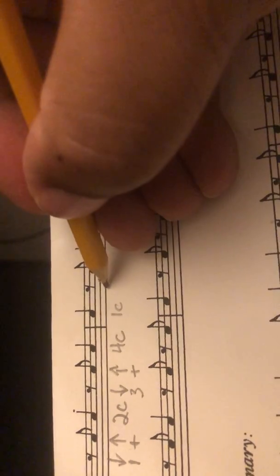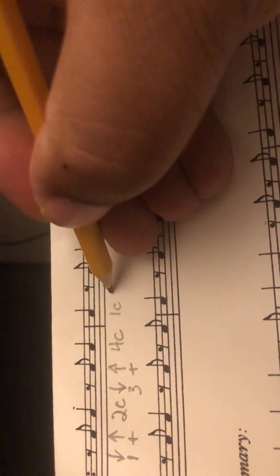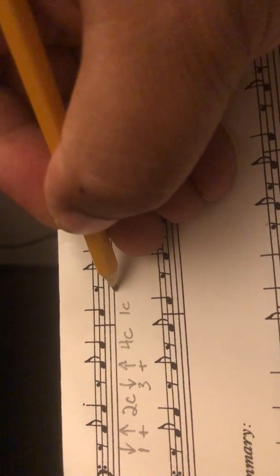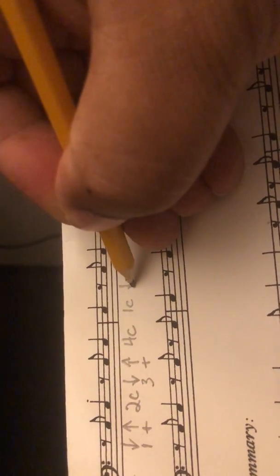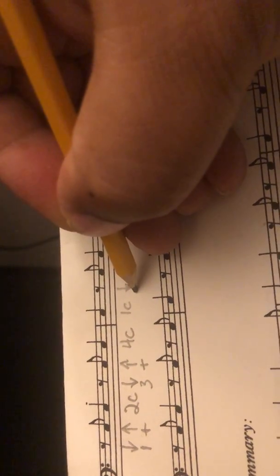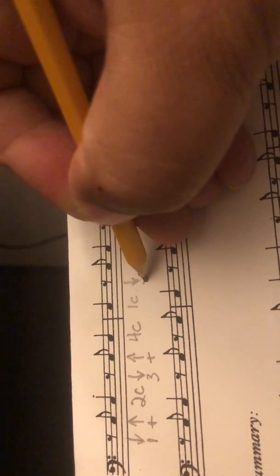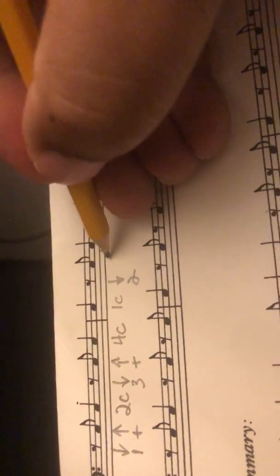Write that there. Here's an eighth rest. That's half a beat of silence. Right on the downbeat of 2, because all of 1 is taken up. The next available upbeat or downbeat is the downbeat of 2. So I'm going to write 2 here.